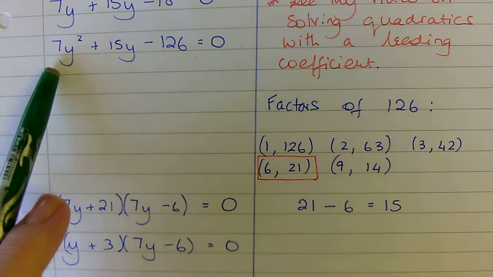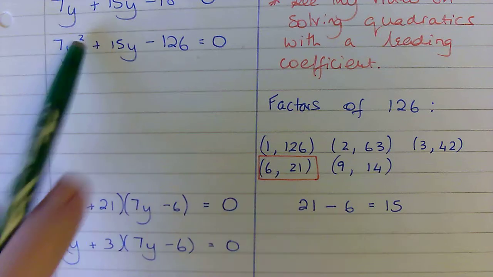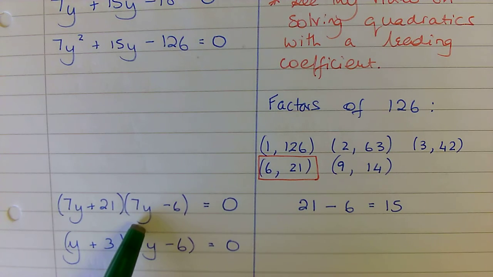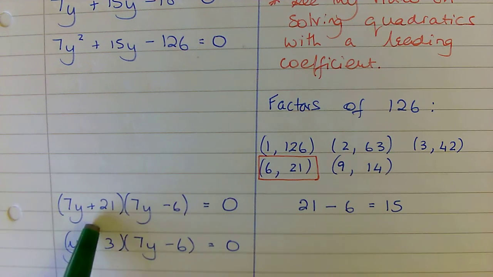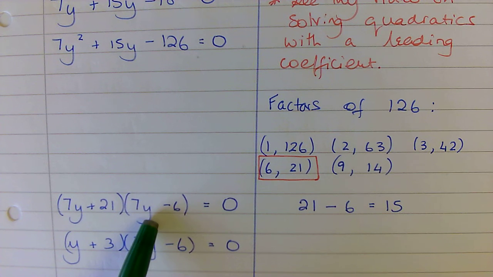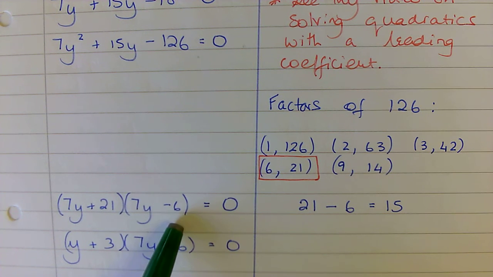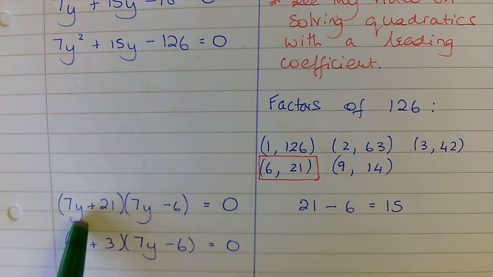We bring down the 7y but not the squared into each of the brackets, and at this stage we have to remember that we introduced a factor of 7 right at the beginning of the solution, so we have to get rid of that. And if you look at the two brackets, this one would not divide by 7, but this one certainly will. And if we divide that by 7, we get y plus 3.